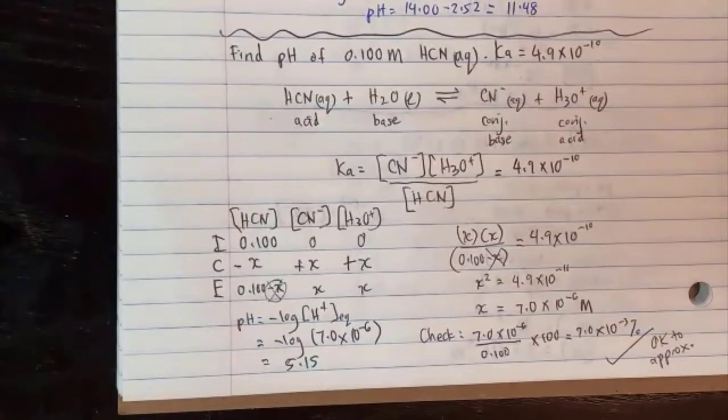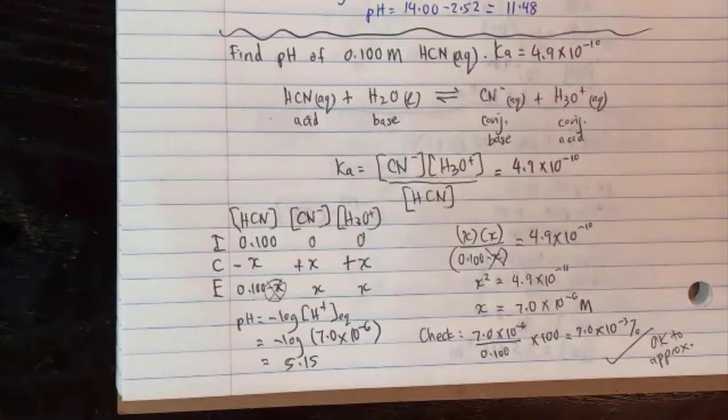All right, so for 2.2, let me double check, okay? So what did you use here? So 4.9 times 10 to the minus 5.